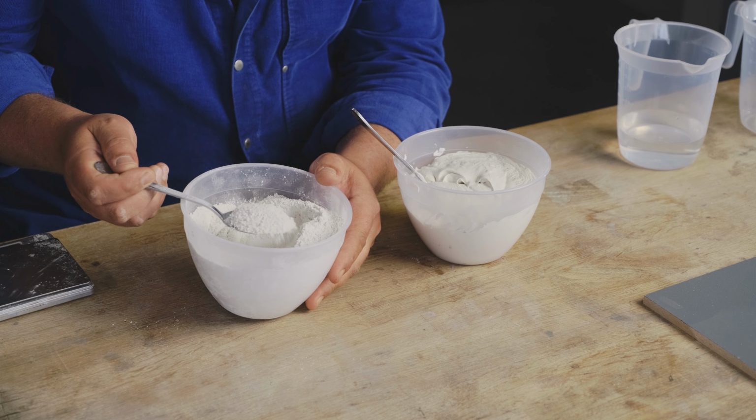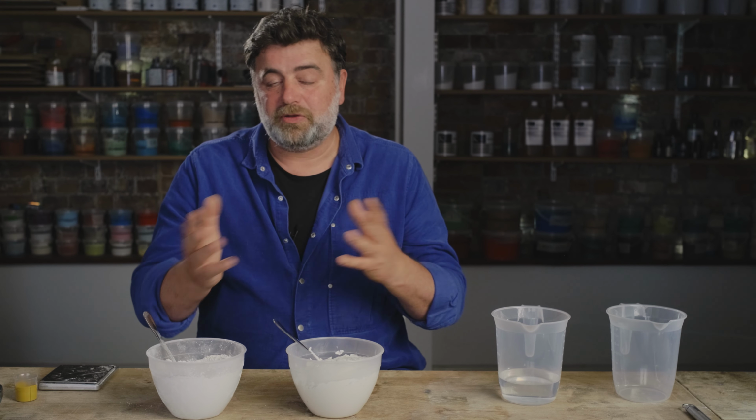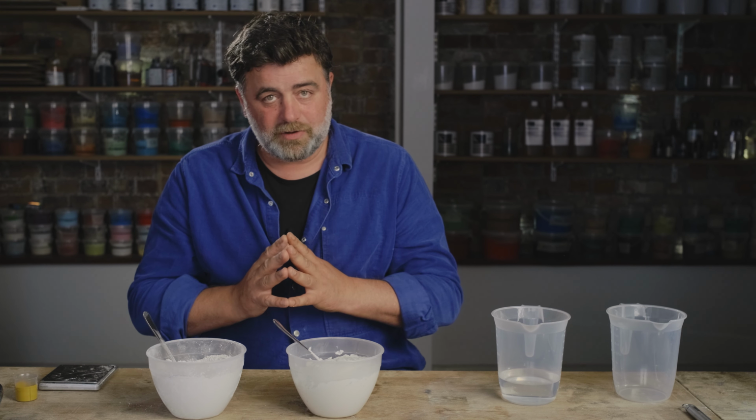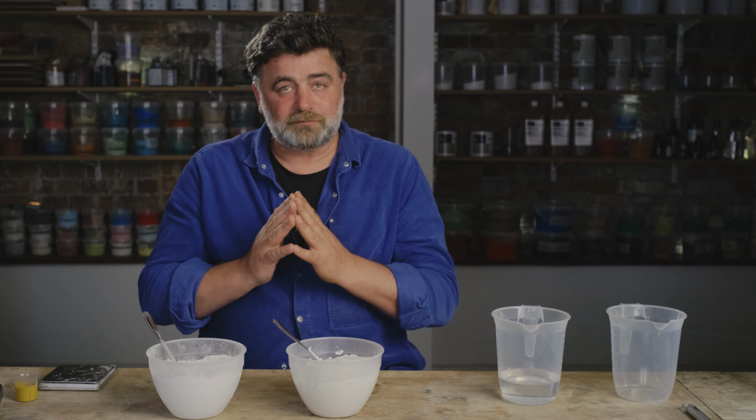If you do that by weight, you will need to have a scale at least precise to the gram for large amounts or middle range amounts of material. For smaller amounts of material, I highly recommend you have a high precision scale this time.